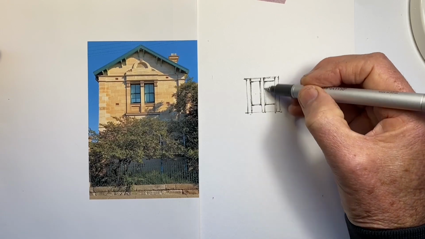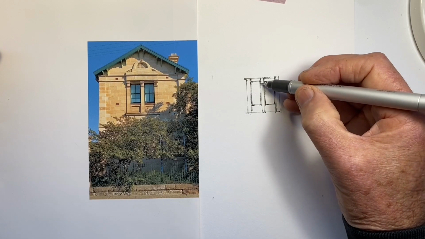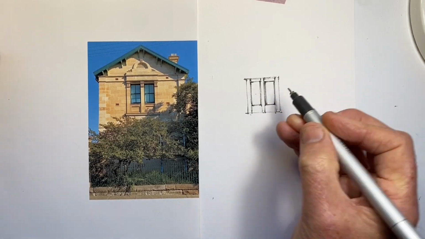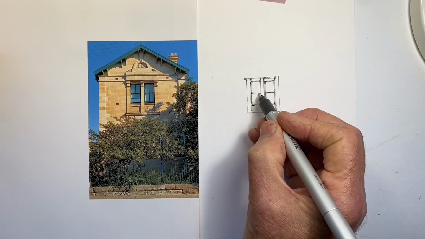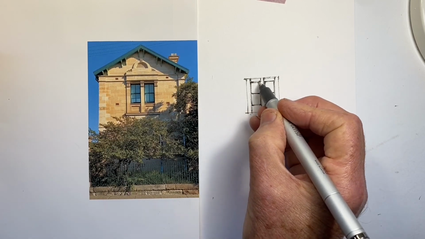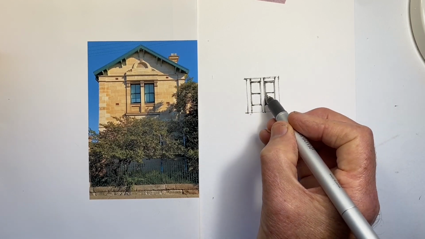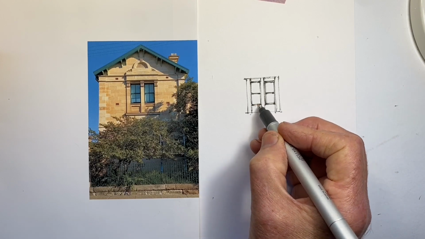So if you want to see those a bit slower, you can use the cog icon that's part of the YouTube console there, and you can slow that down to half speed, which will then make it double speed, which I think is a relatively good pace to see what I'm doing. But first, I need to get this architecture done. I'm using a 0.2 millimeter pen.